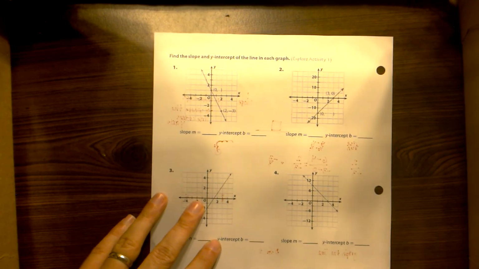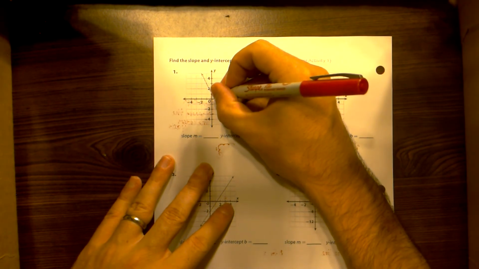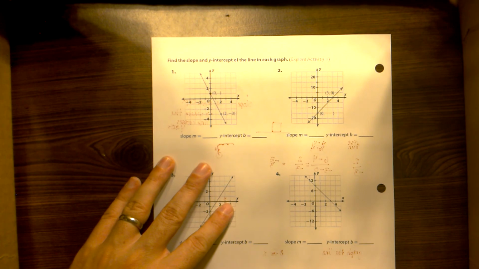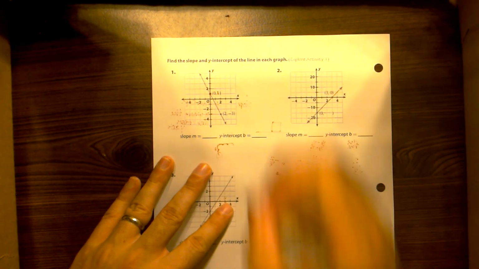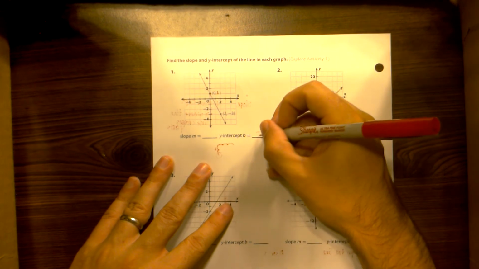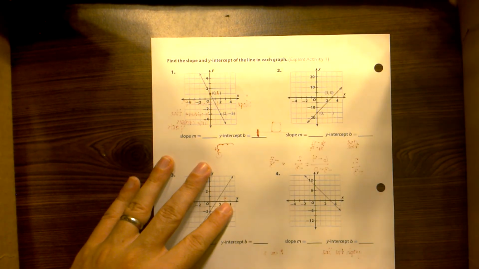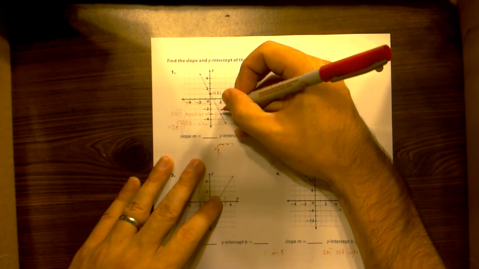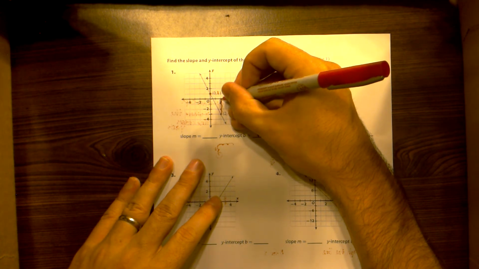Okay, let's flip this over. All right, now we have this point right here where x is 0. Where x is 0, I go up 1. So my y-intercept, b equals 1. My slope, rise over run. I have to rise 1, 2, 3, 4.